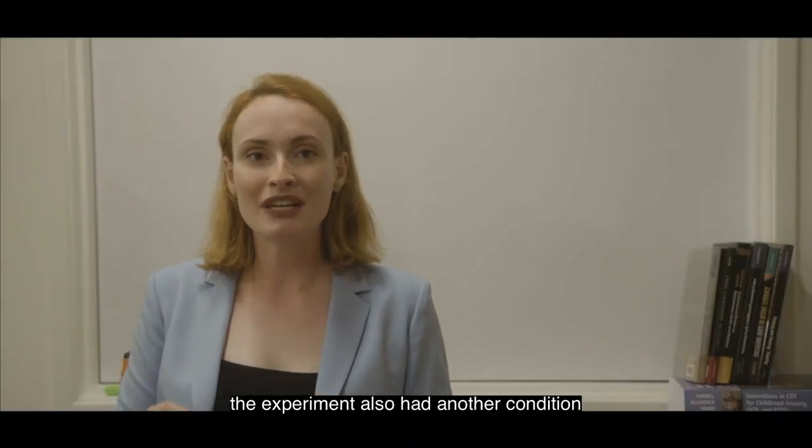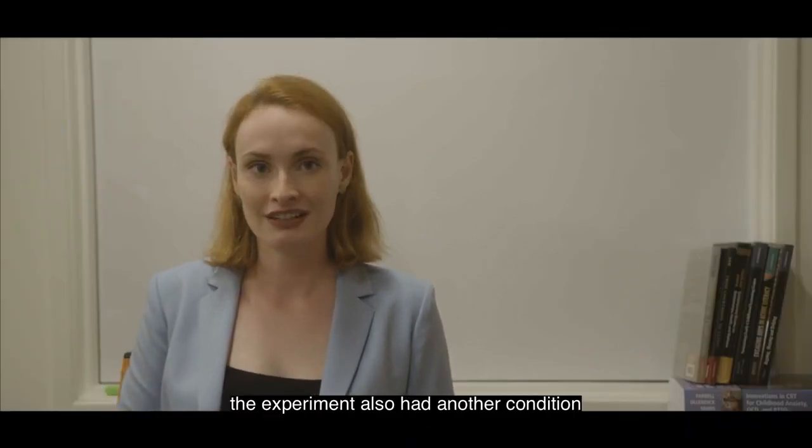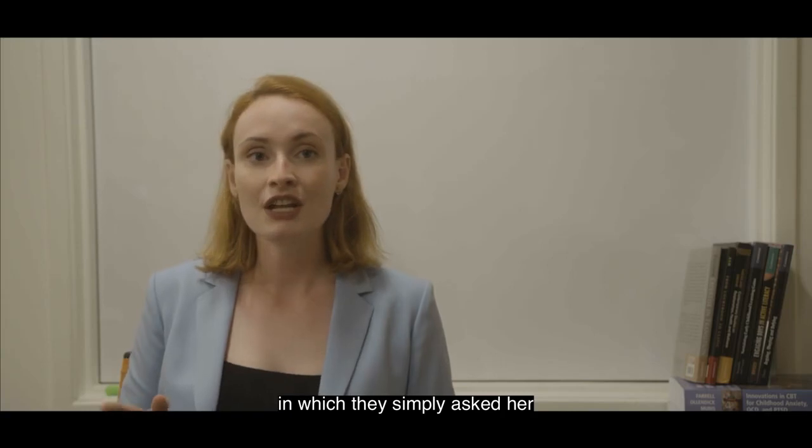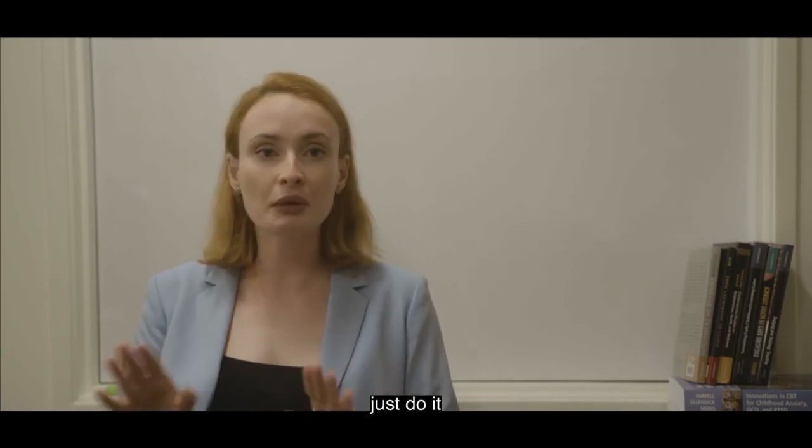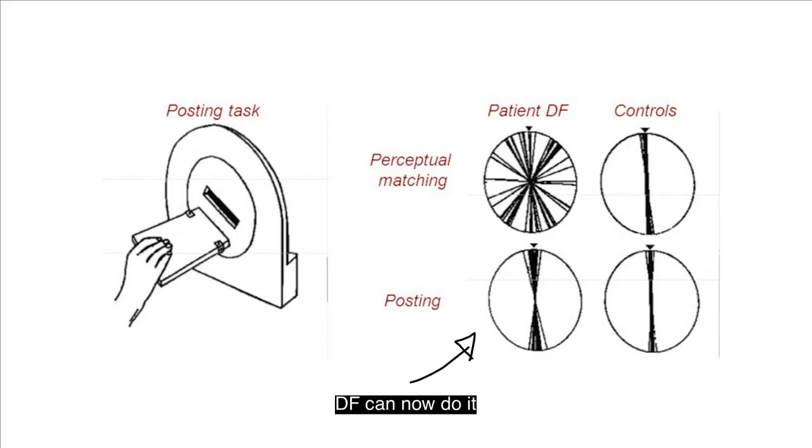But then the experiment also had another condition, in which they simply asked her to post the card into the slot. Just do it, no matter what you see, just do it. Amazingly, DF could now do it almost as well as the control subjects. See the lower plots, posting.